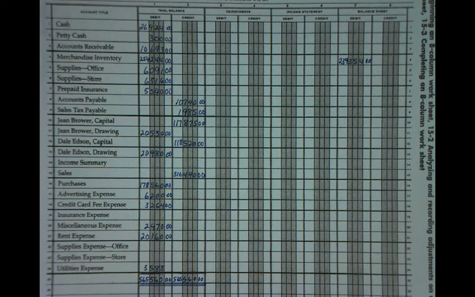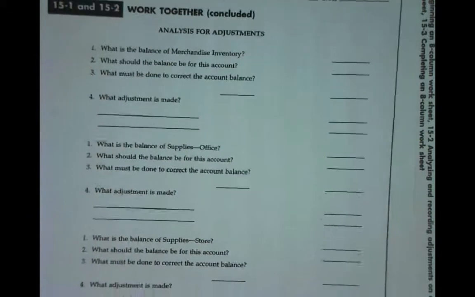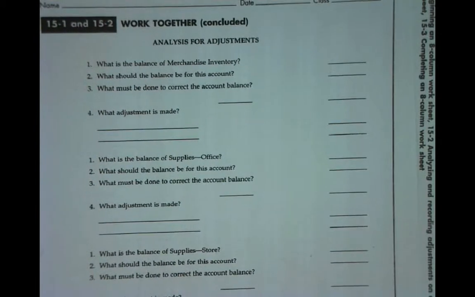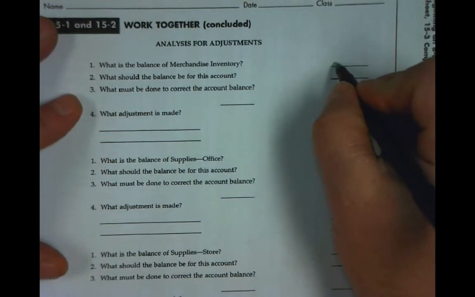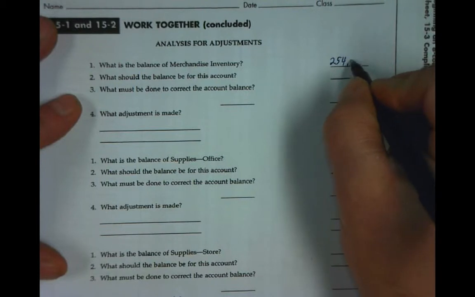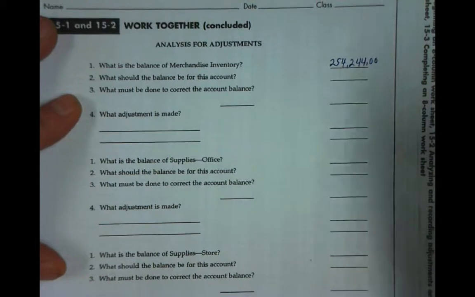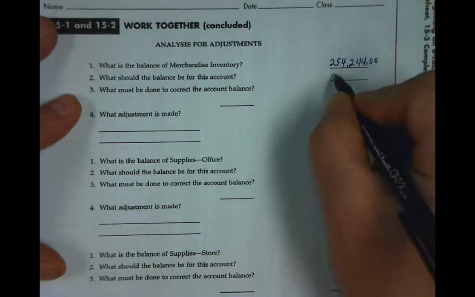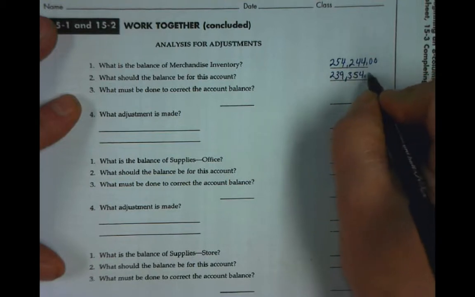Now get out your other sheet of paper, page 373, and we will analyze our adjustment for this. What is the current balance of merchandise inventory? It is $254,244. The new balance at the end of the year was figured out to be $239,354.